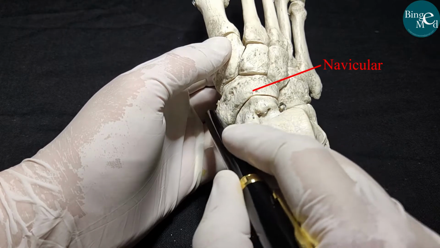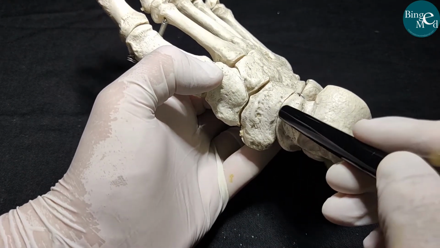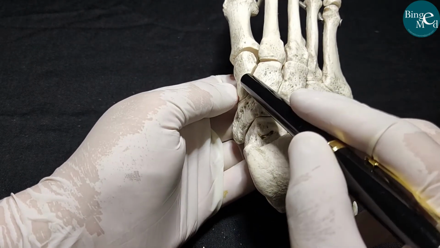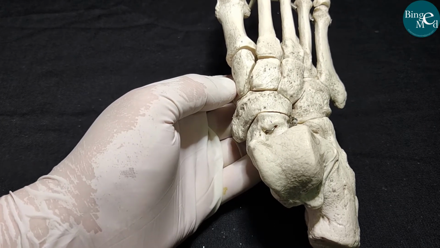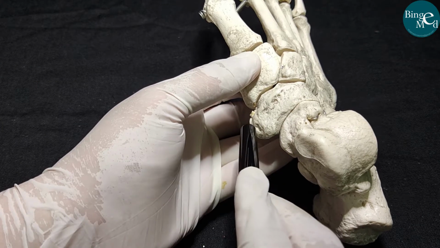This is the navicular bone, which is a boat-shaped bone. It articulates posteriorly with the head of the talus, and anteriorly it articulates with the 3 cuneiform bones. The medial surface of the navicular bone projects inferiorly to form the navicular tuberosity. This is the navicular tuberosity.